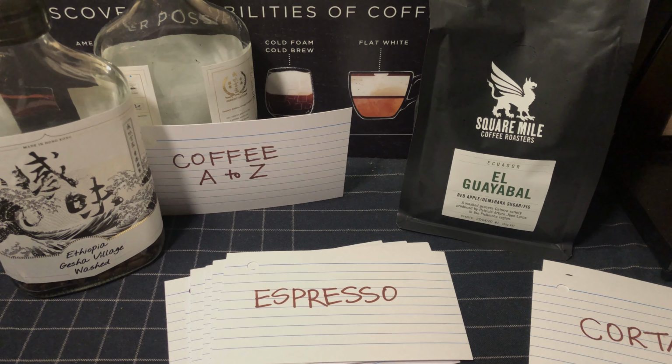Because of the added pressure, it draws out and emulsifies the oils in the coffee grounds. And then it results in a very, very concentrated cup of coffee with a golden layer of emulsified oil on top of the espresso, which is called crema.